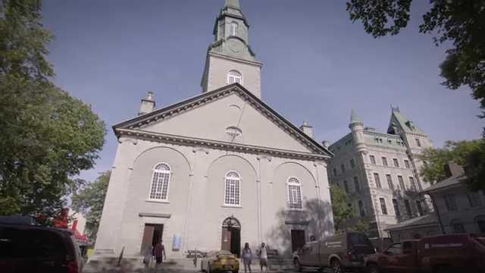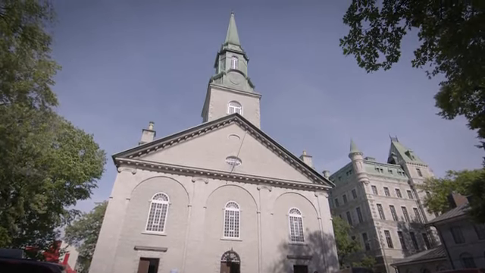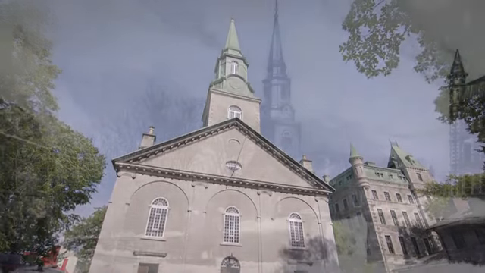So for the first decades after the conquest, there was little to symbolize the British presence in Quebec City. It wasn't until after the American Revolution that Quebec became the capital of British North America, and the British began to build official buildings. They enlarged and rebuilt the governor's residence. They built a prison, a courthouse, and this cathedral.